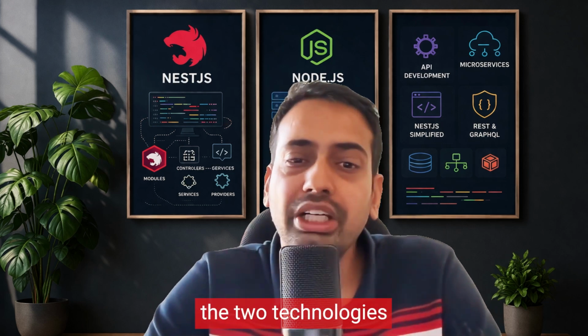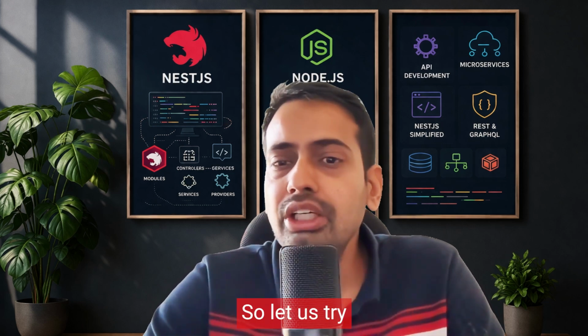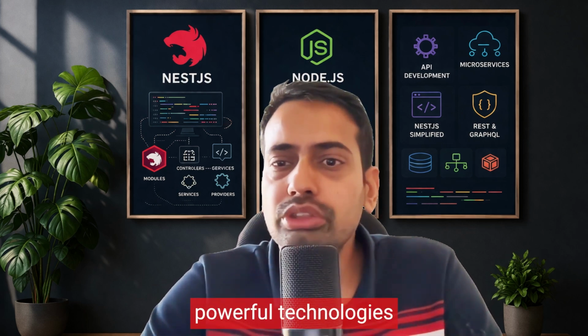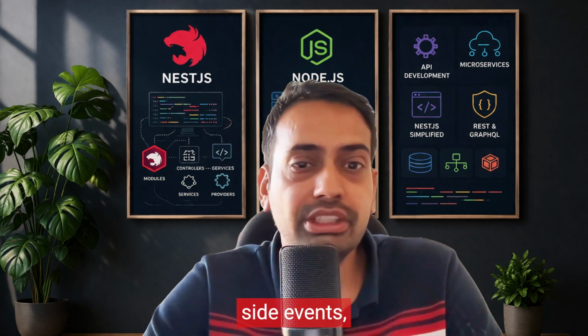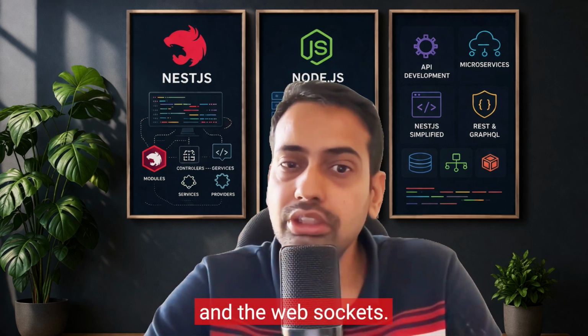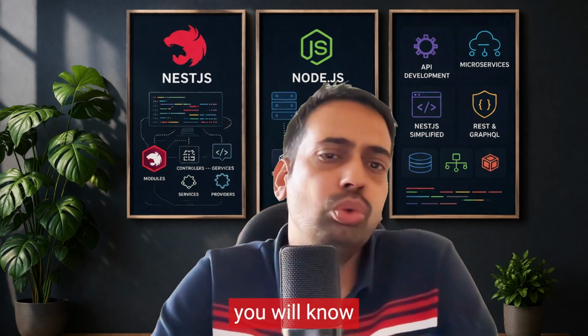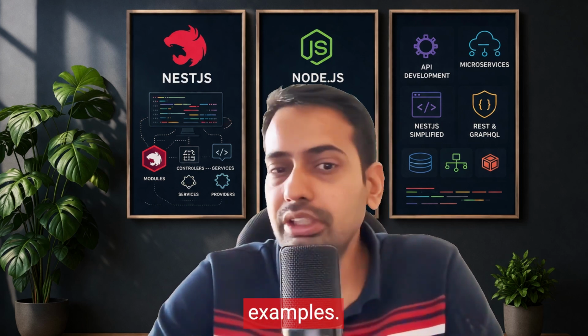Because these are two technologies in the same direction. So let's try to understand what these are and how they can help us. So welcome back. Today we are diving into the two powerful technologies behind real-time web applications, server sent events and WebSockets. By the end of this video, you will know how they work with simple demo examples.